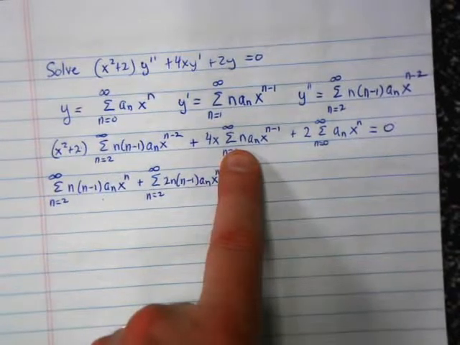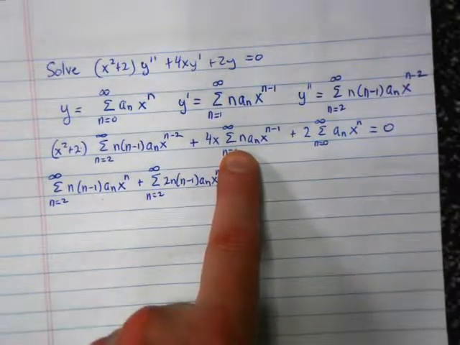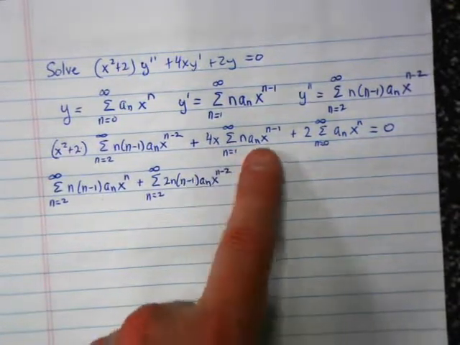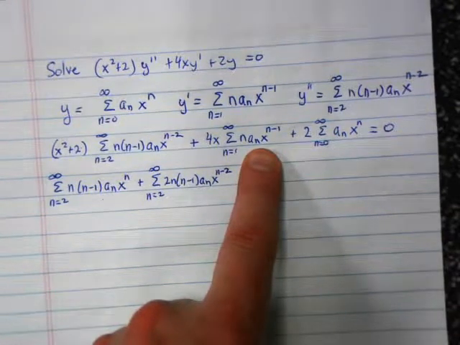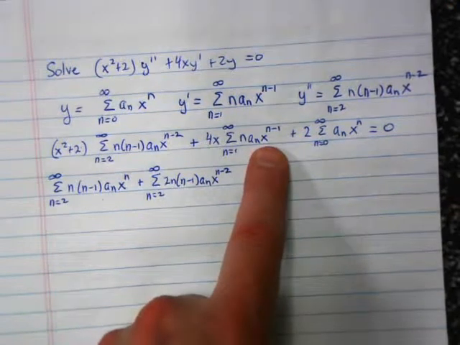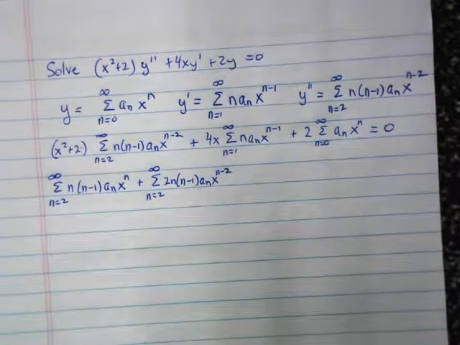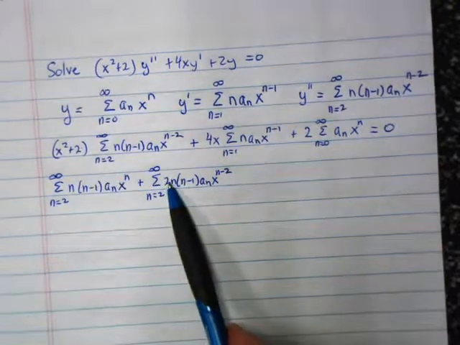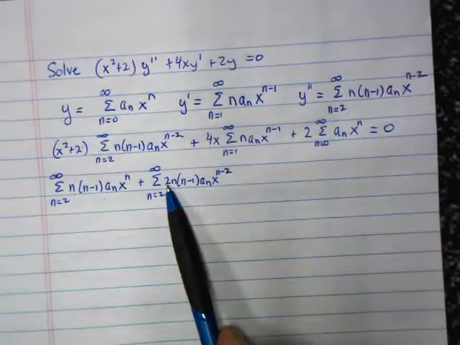Now I'm ready to do this one, and I agree this one starts at 1. But what happens when I take that 4x and move it inside? It's going to just be an x to the n now, isn't it? I add my exponents again. Max, did you have a question? What happened to this 2? It's right there. Oh, you moved it over. I moved it inside the summation, yep.